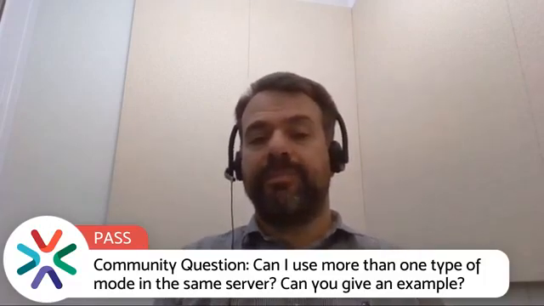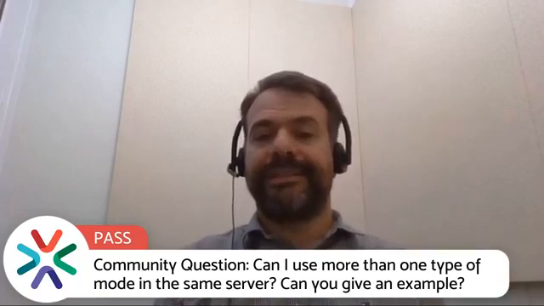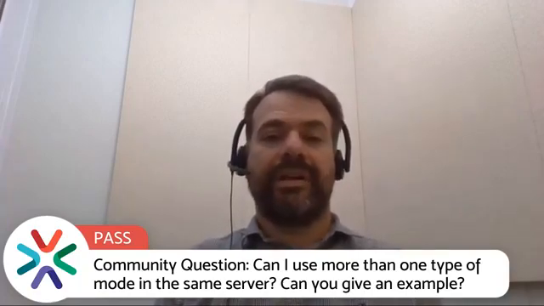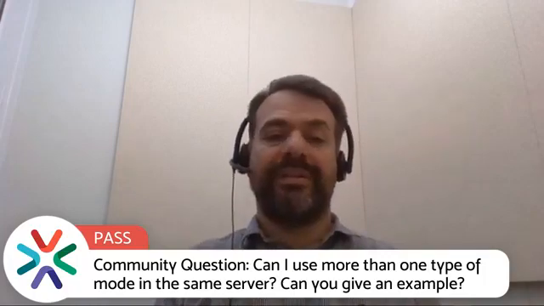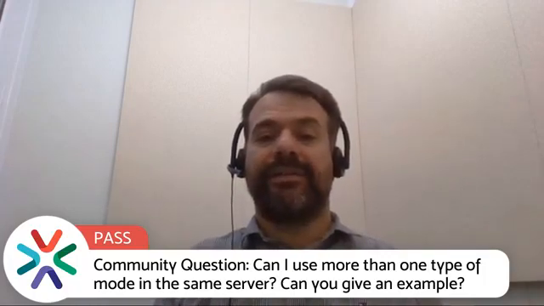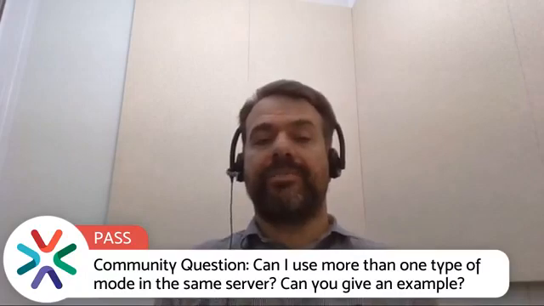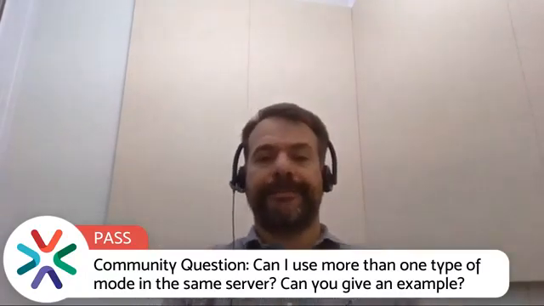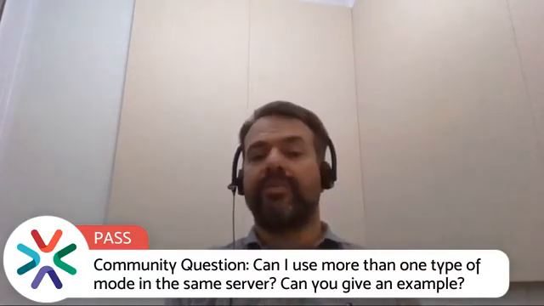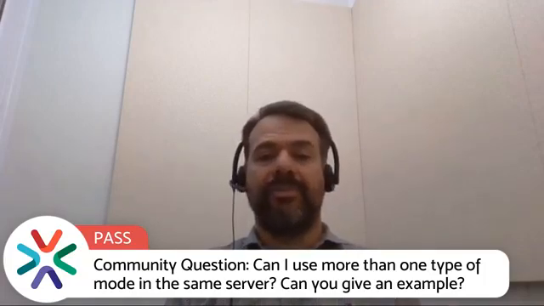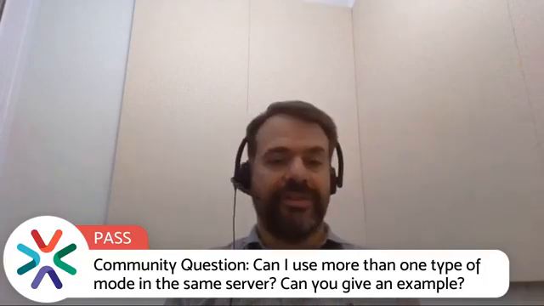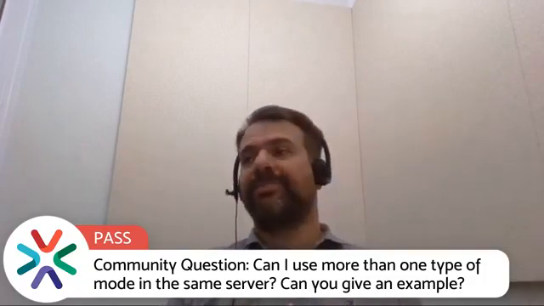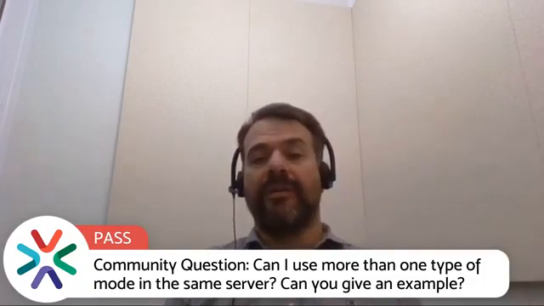So yeah, I brushed over that question. The question was, can I use more than one type of mode in the same server? When I was talking about the Optane persistent memory modes, I was saying that you can mix and match what you need. So you can mix memory mode and app direct mode, storage over app direct, and actually use Optane SSDs as well.